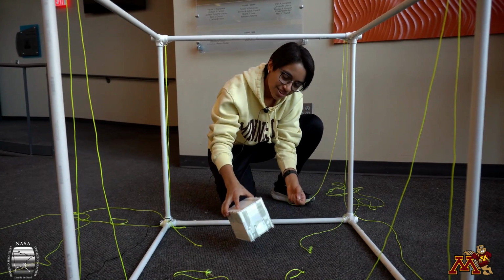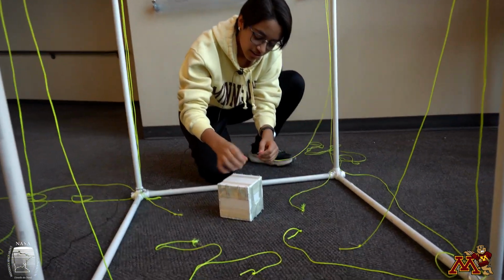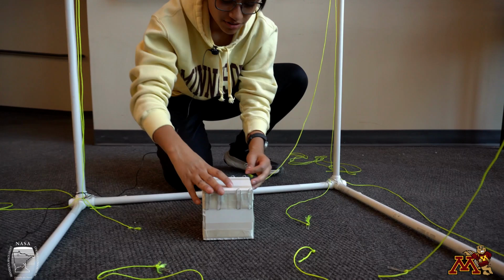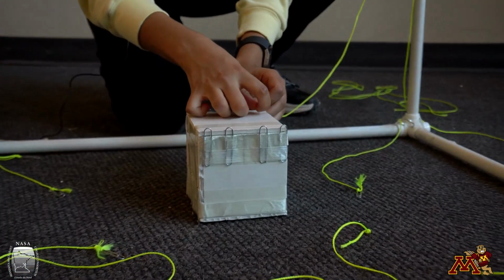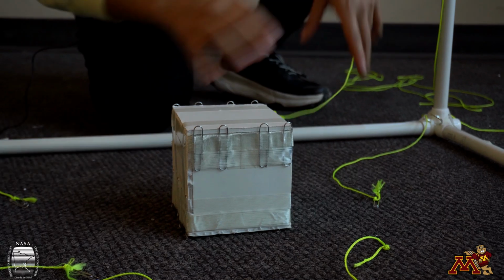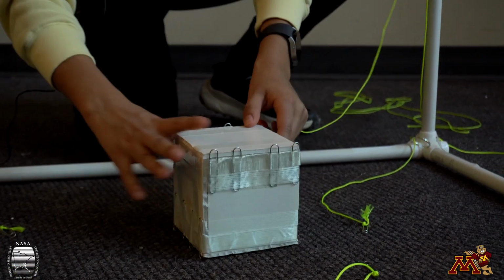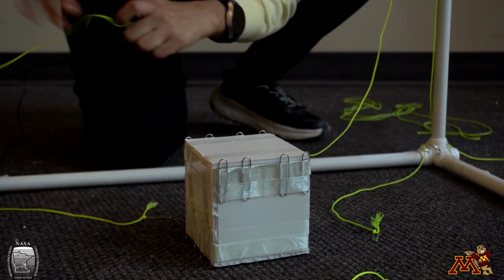So here is another way of adding a cable to the attachment points onto the payload. What you can do is just add the top cable to the topmost corner of the attachment point, and you can do that for all 4 sides.